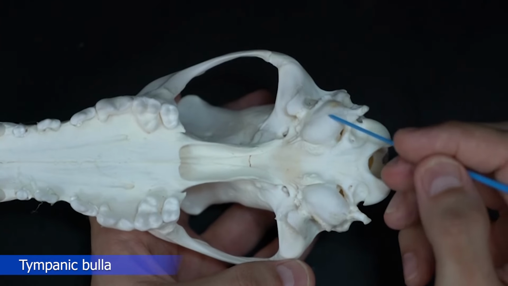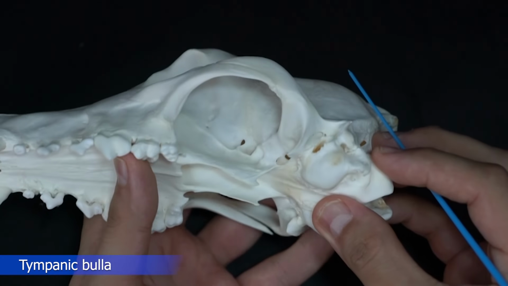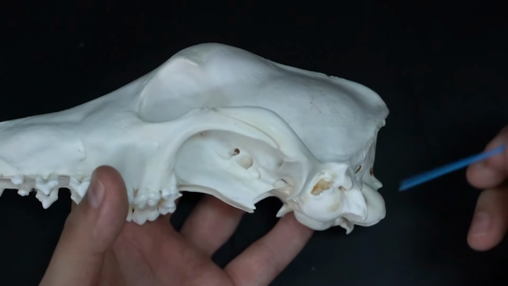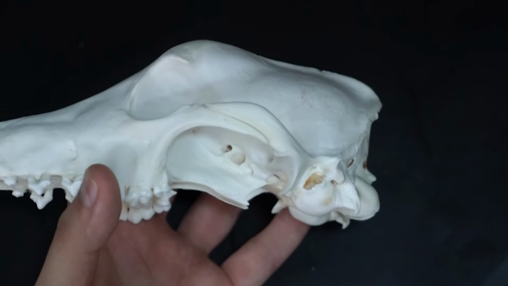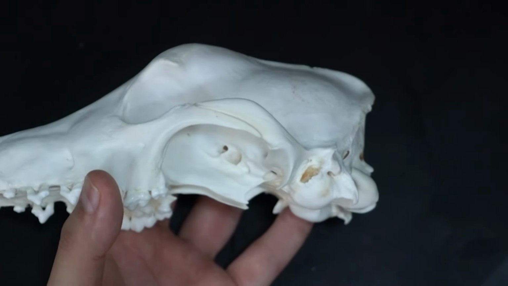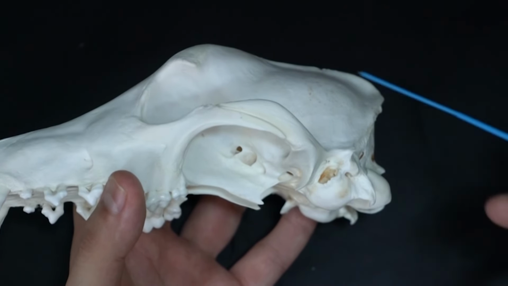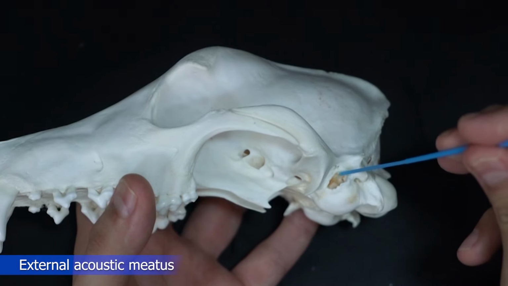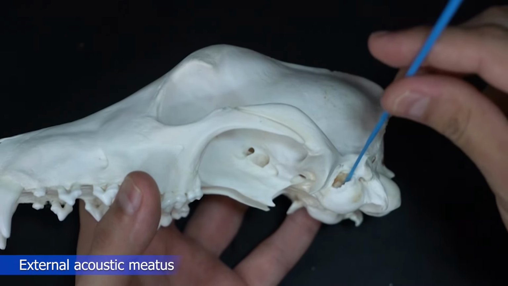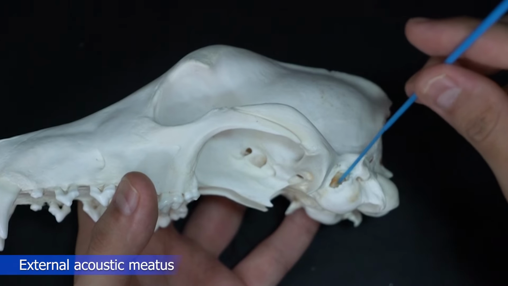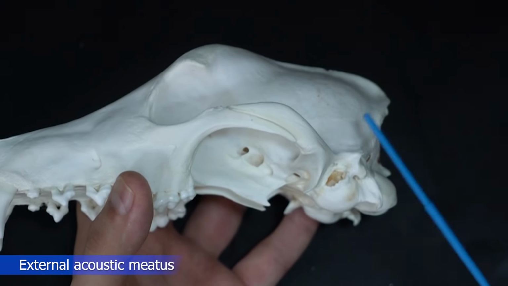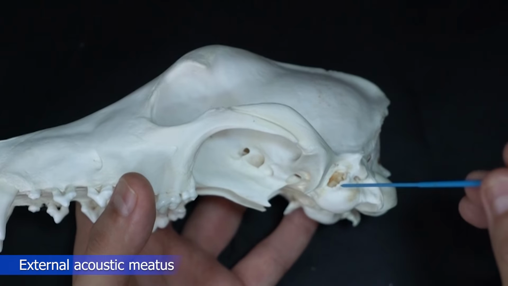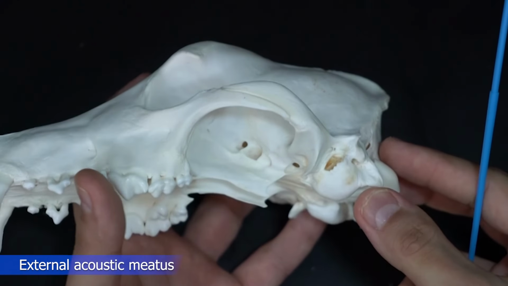Good. Of course, here from the tympanic bulla, this big opening in this area here, this big opening to the tympanic bulla, is the external acoustic meatus. So the external acoustic meatus is here. It connects the external ear to the middle ear.